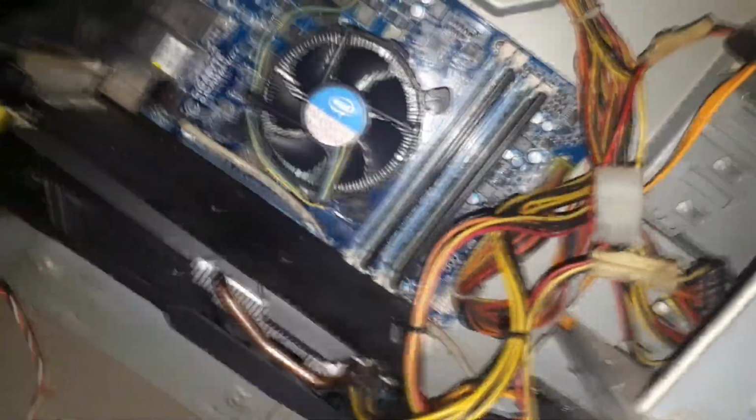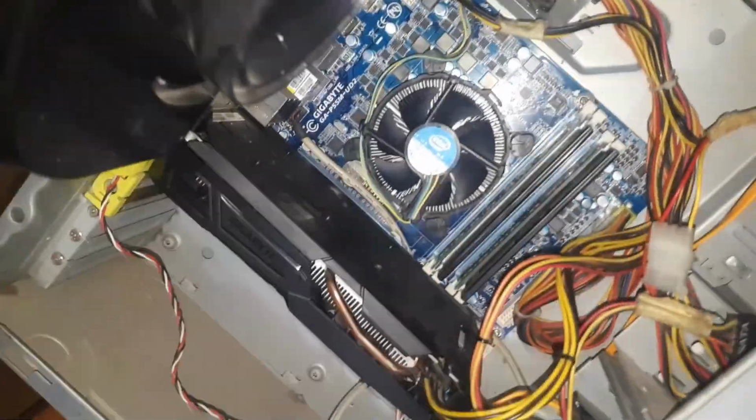Whatever, I can remove them from here. I can move the graphics card a bit, but it's going to be dangerous. Whatever, I'm going to see you in 2 minutes.